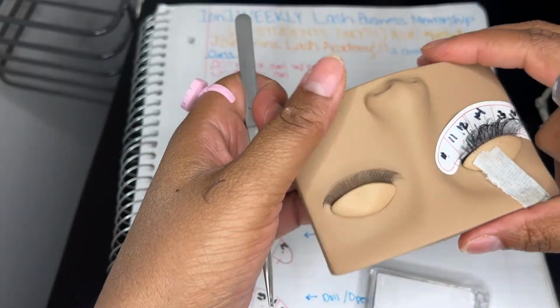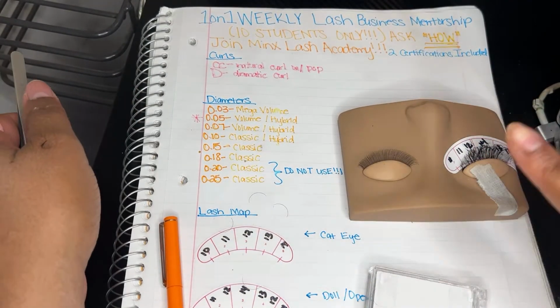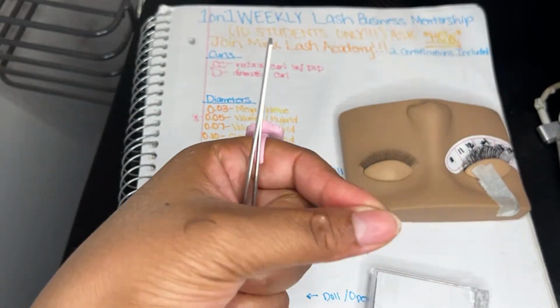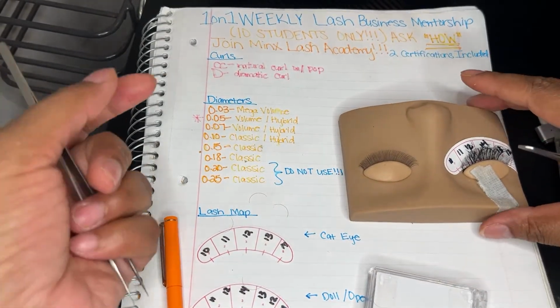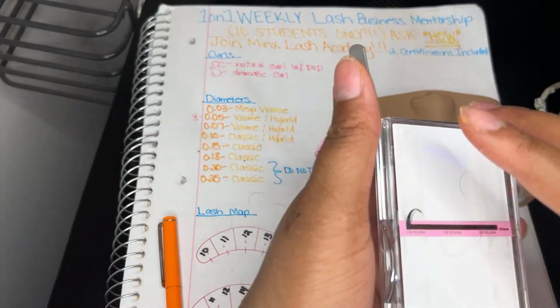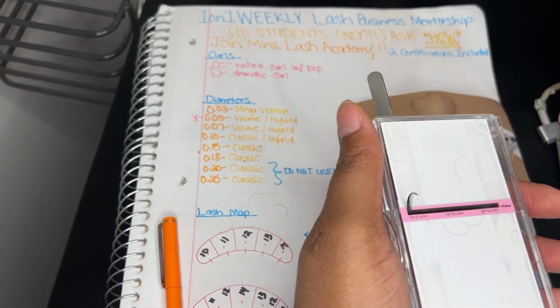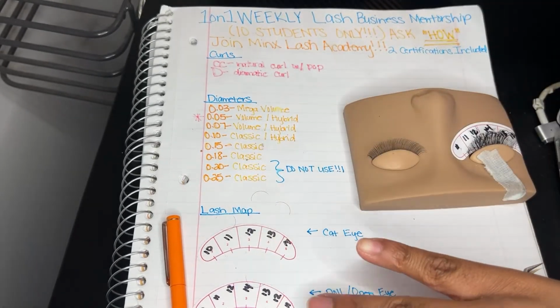If you are using the mannequin where you have to apply the strip, I don't too much care for that, y'all, because if you have to sit there and apply the strip, you're not going to actually get the practice in that you're looking for, because this is a very tedious service, y'all. And if you're lashing on the strip, I already know, y'all, that you're struggling. So I wrote this information down on this paper to help all my girls out there.